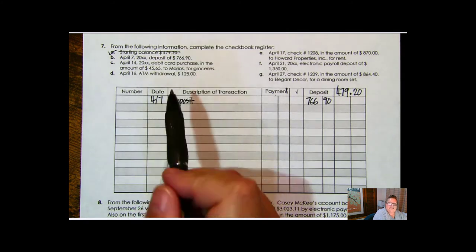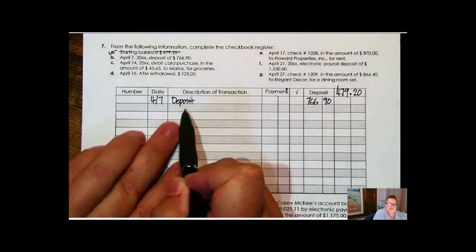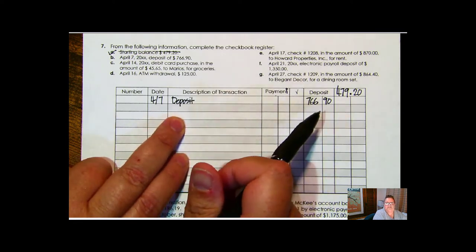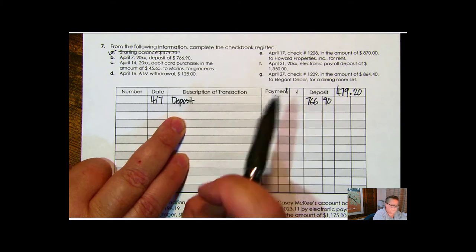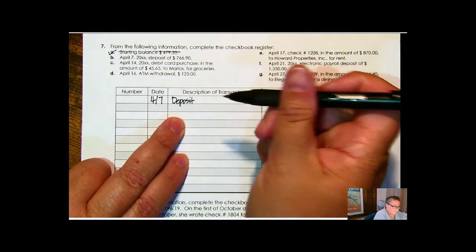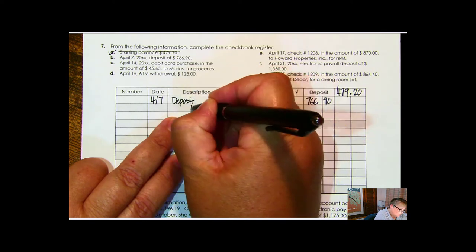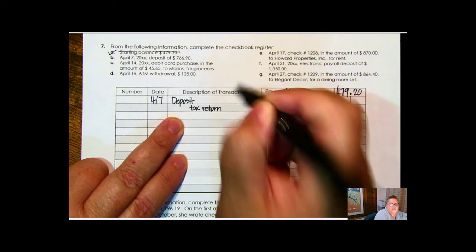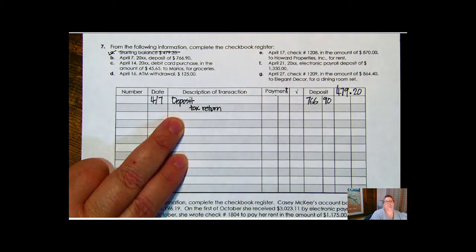That means since I used 2 lines, if I knew what this deposit was for, the $766.90. Why would I maybe deposit that? Oh, it's April 7th. So let's say it's a tax return. So I would put on the second line what that was. I don't know that that's what it was for sure. I'm just making that part up as a demonstration.